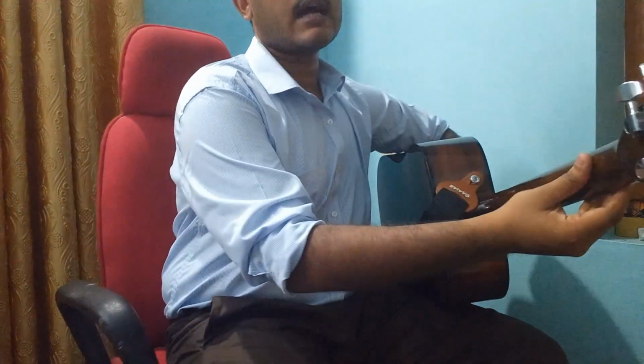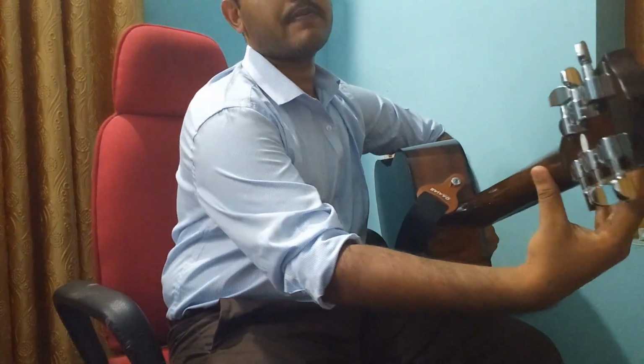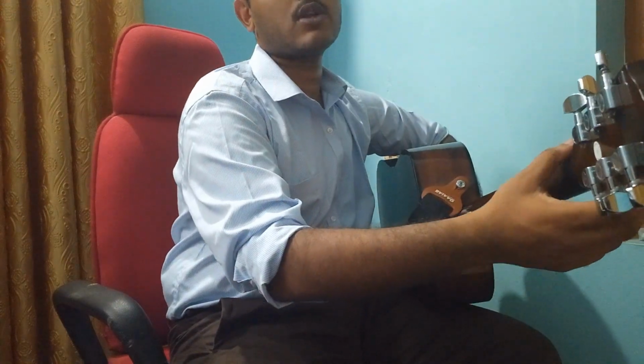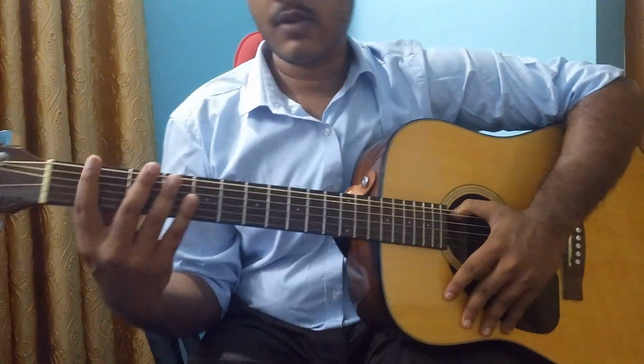So always start playing by keeping your thumb here between the frets. Never allow it to come to the top. Start playing like this always.